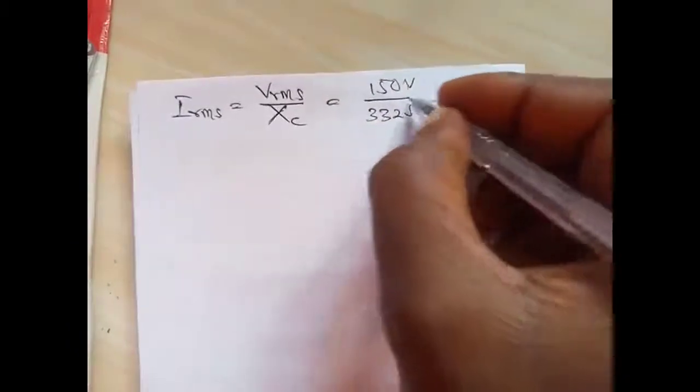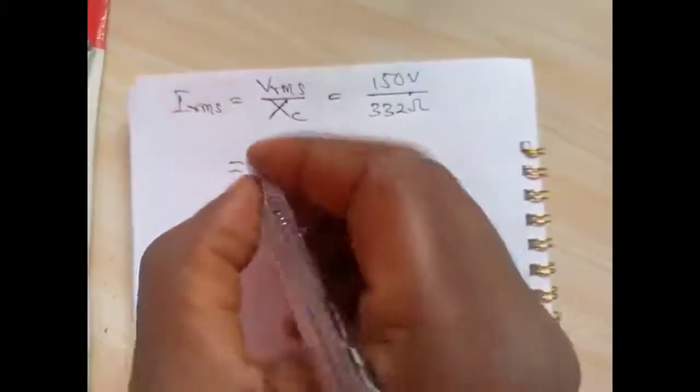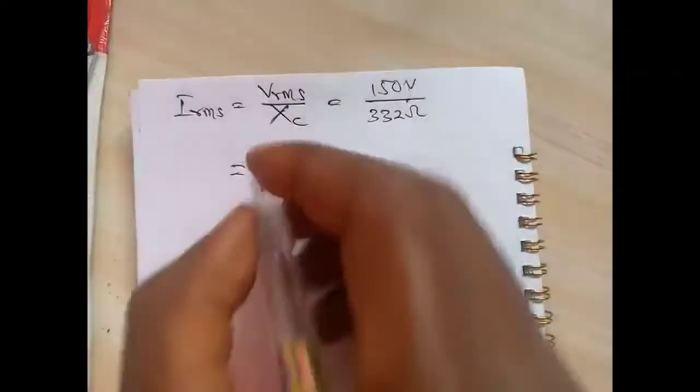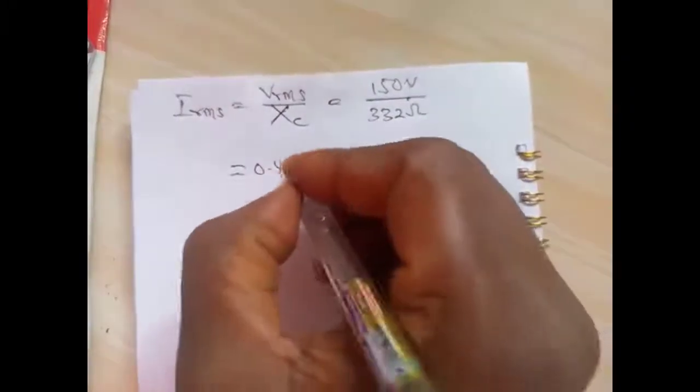So I can put volts here, ohm here, so that if you divide it, you get 0.452 ampere.